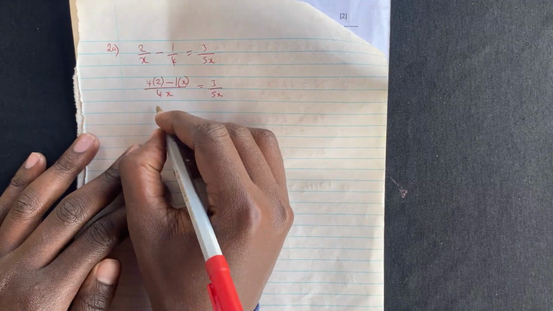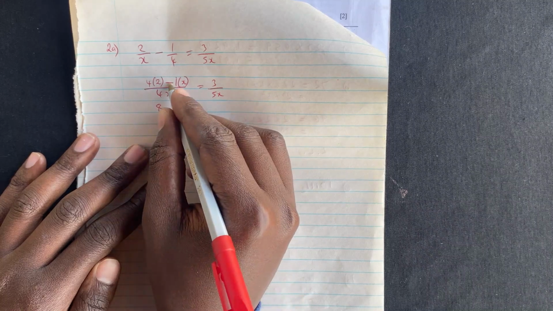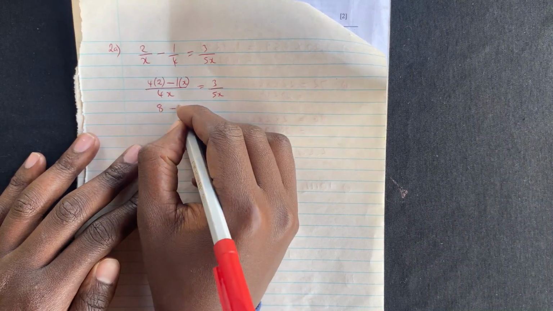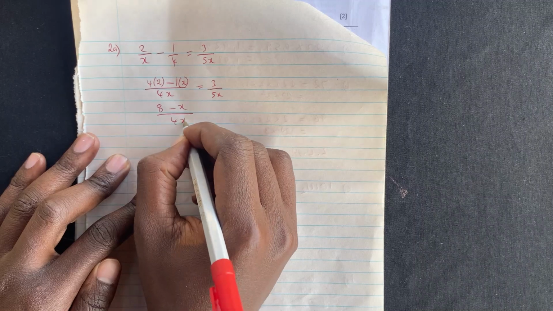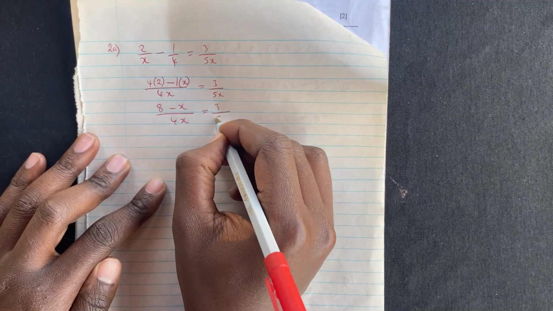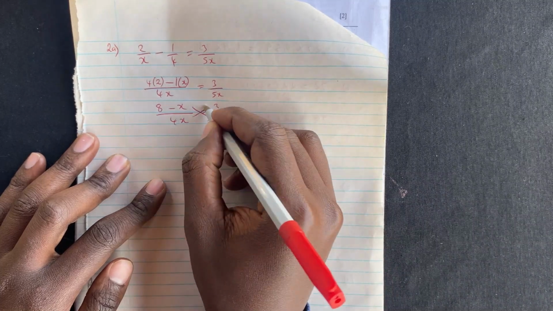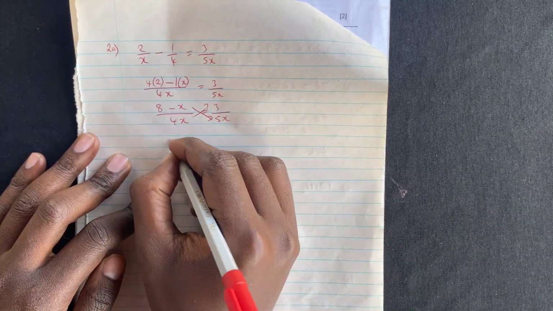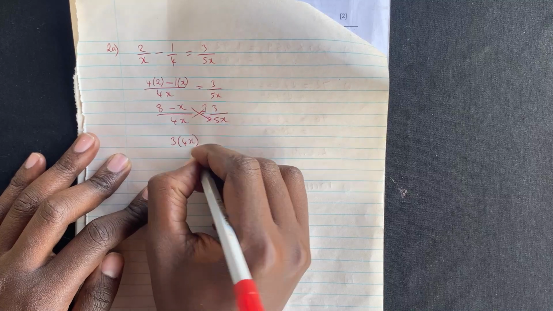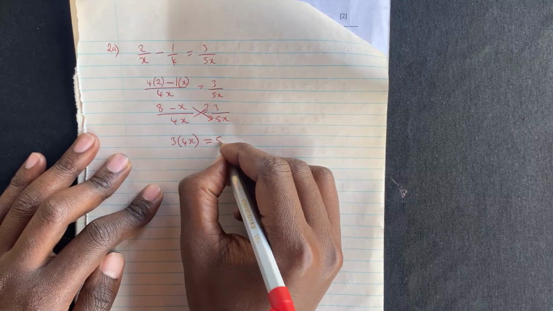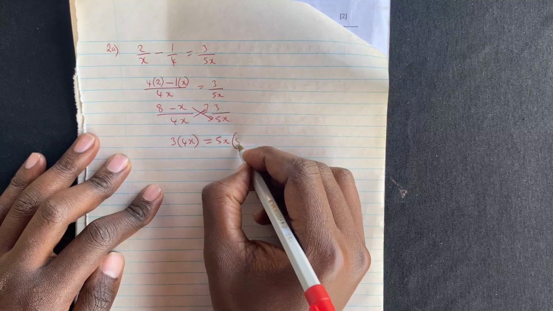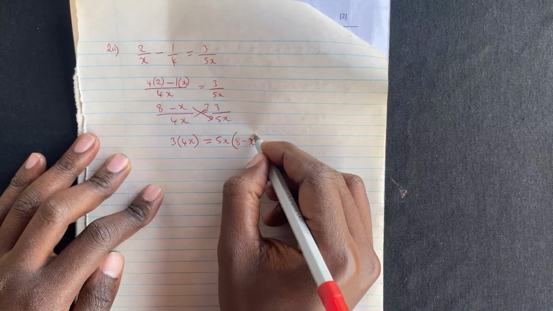4 multiplied by 2, that is 8, minus 1 times x, that is minus x, over 4x is equal to 3 over 5x. Then here we simply cross multiply. So this is 3 multiplied by 4x, is equal to 5x multiplied by 8 minus x.